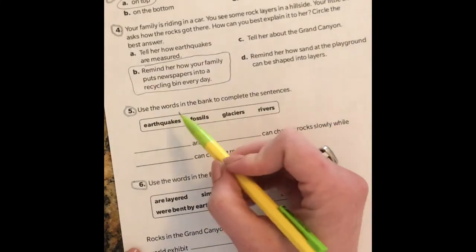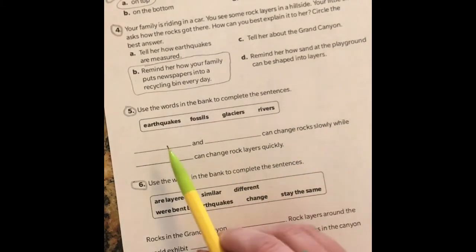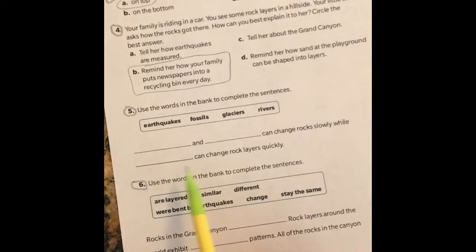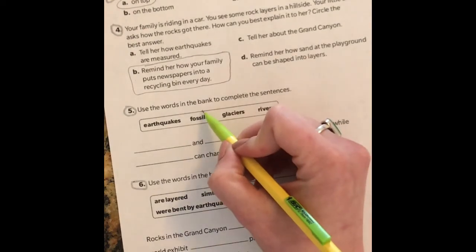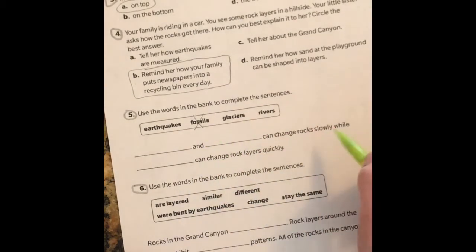Number 5, use the words in the bank to complete the sentences. Blank and blank can change rocks slowly, while blank can change rock layers quickly. We were talking about different natural processes that change rock layers. Fossils are not a natural process, so we're not going to use that one. What can change rocks slowly?